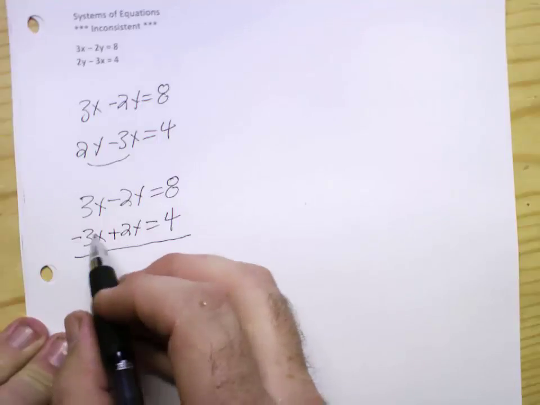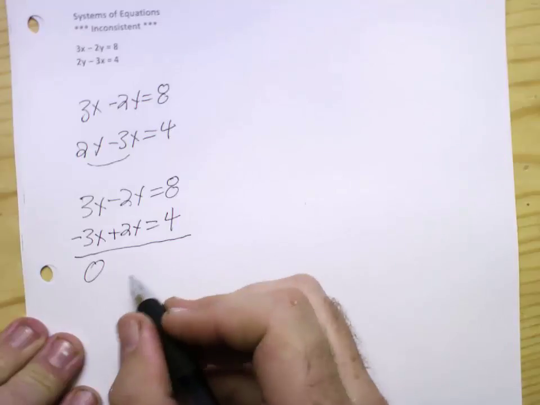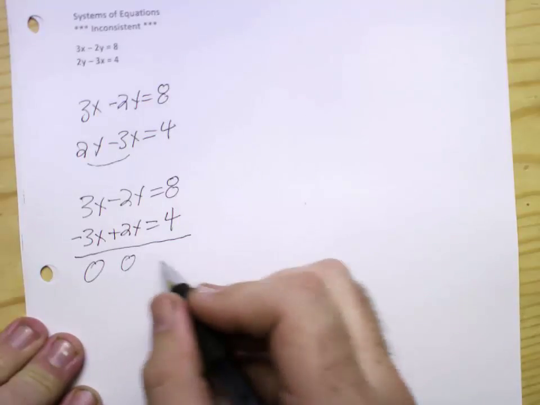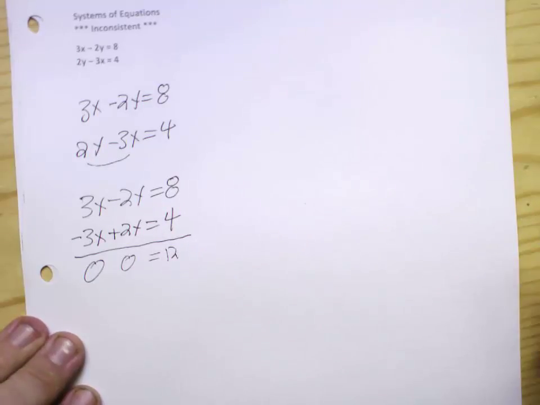So 3x plus negative 3x is 0, negative 2y plus 2y is 0, and then we add these up, we end up with 12. So that's not an answer that we can use with systems of equations, because we don't have a value for y or x.